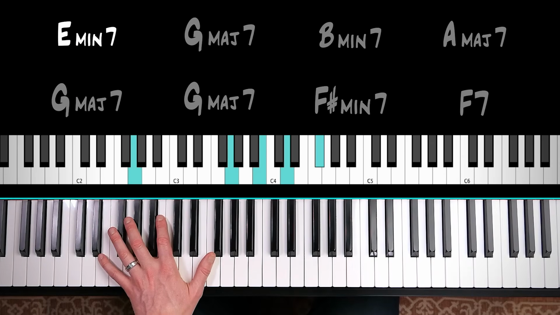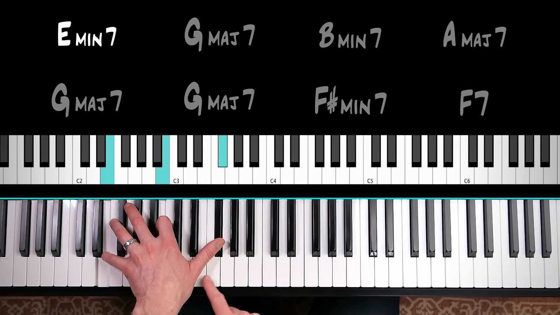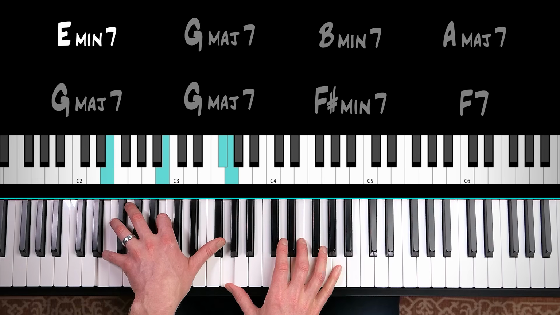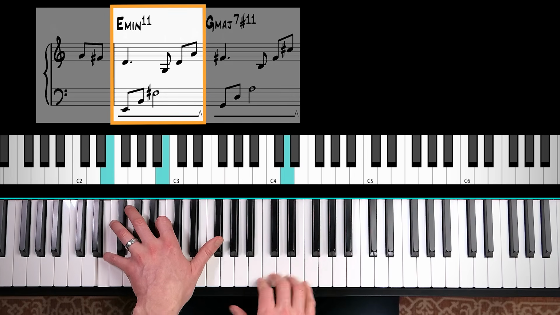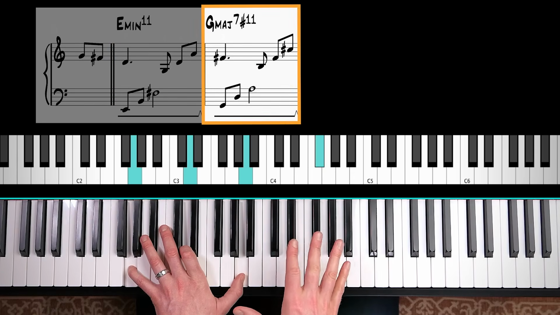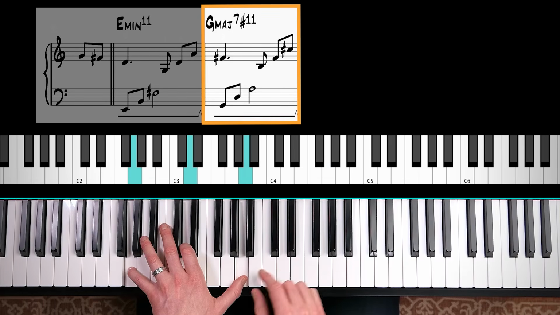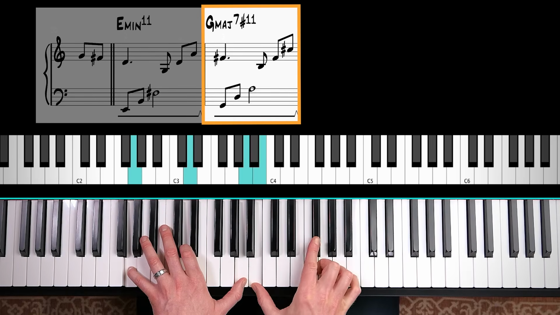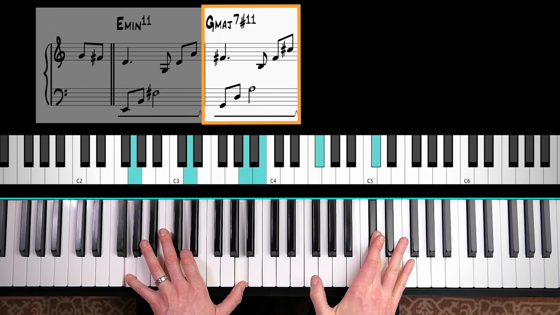So for E minor 7, again, I'm going to play a stack of fifths in my left hand. Then I'm going to find the chord's third, which is a minor 3rd from E. It's going to be G, and then I build a stack of fifths from G, like this. Then we go to a G major 7 chord, and again I'm going to play the Kenny Barron voicing: root, 5th, 9th. Then I'm going to play the chord's 3rd, which is a major 3rd, so it's going to be B natural, stack of fifths. We're going to get this lovely major 7th and sharp 4 or sharp 11.